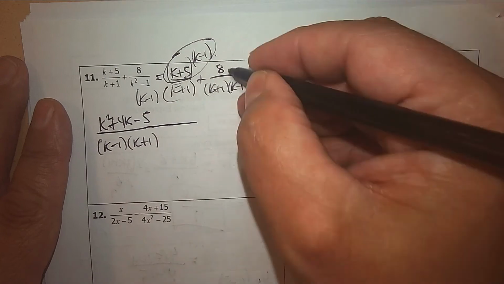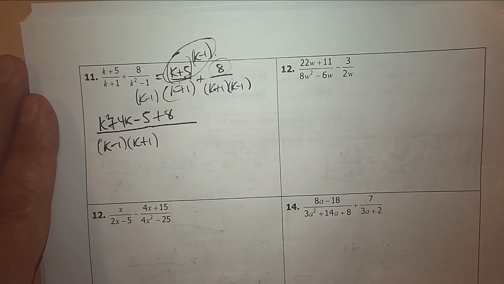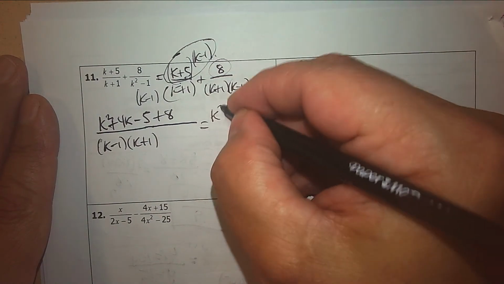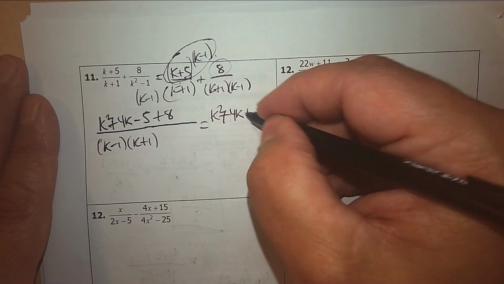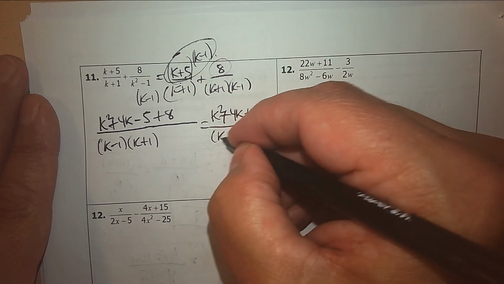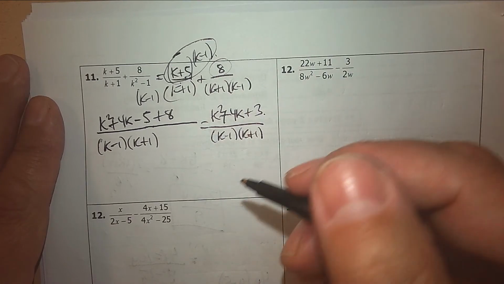Now we still have adding 8 on this side that we still need to do. So if I put it together, I have k squared plus 4k plus 3, over k subtract 1, k plus 1. Now, what's left over? You can factor further.